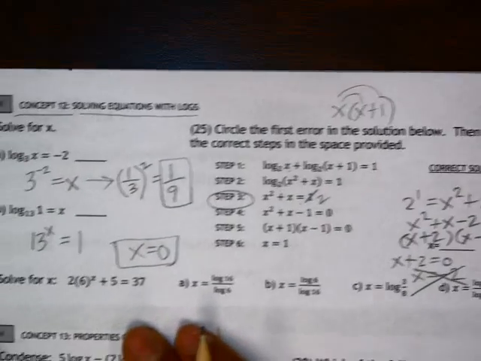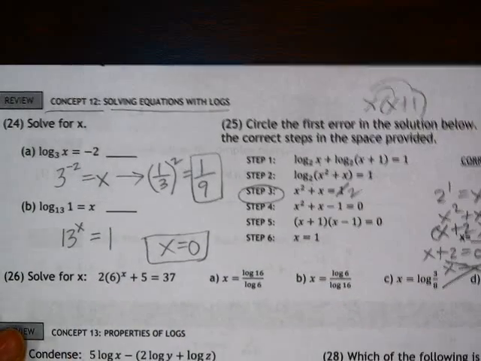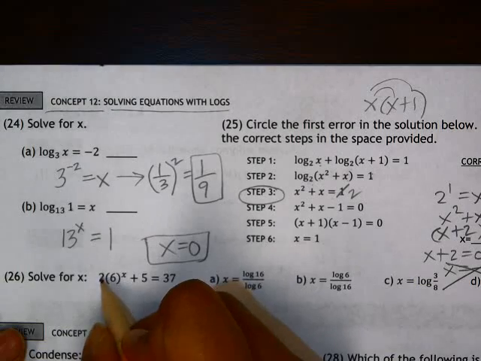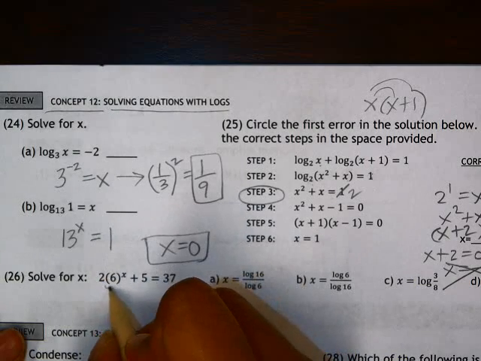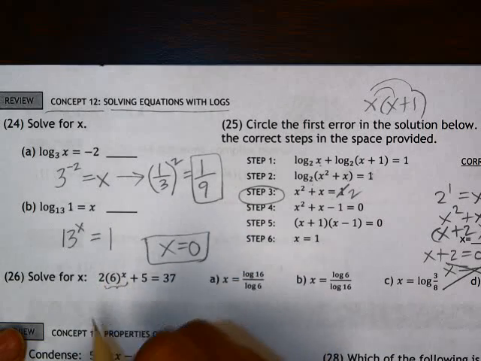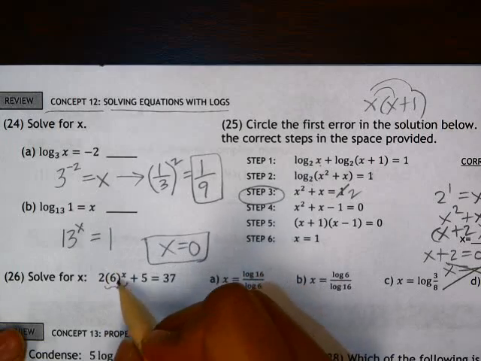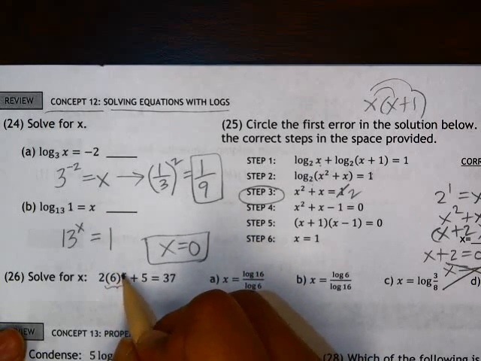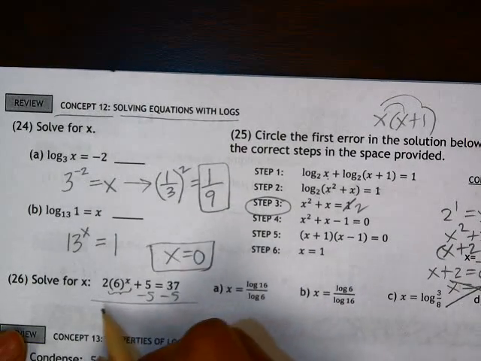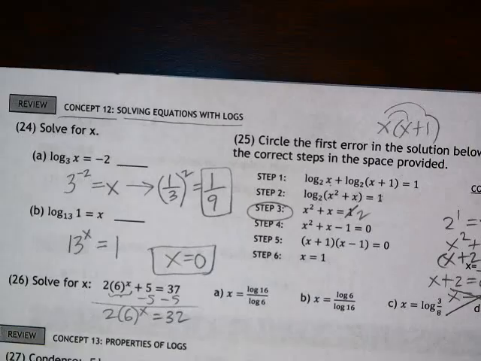Going to number 26, we have a multiple choice question, but let's go ahead and just solve the equation from start to finish to see the process here. We have a power equation. First step is to isolate the power. Be careful not to multiply 2 times 6 as your first step because that wouldn't follow the order of operations because of the exponent that's happening right here. So to isolate this, we need to subtract 5, and we get 2 times 6 to the x equals 32.